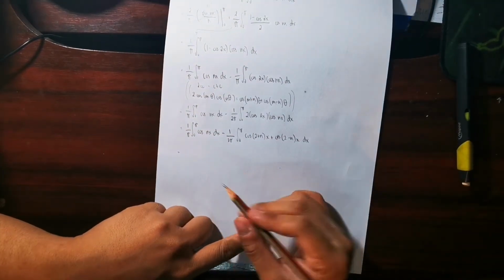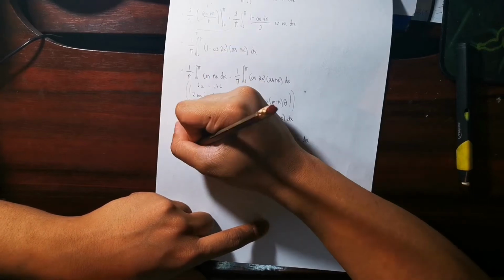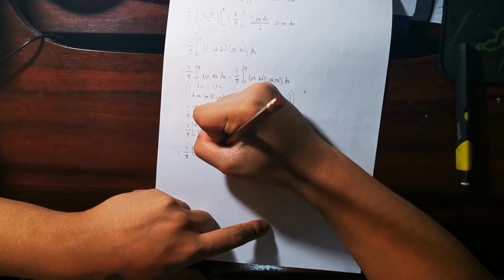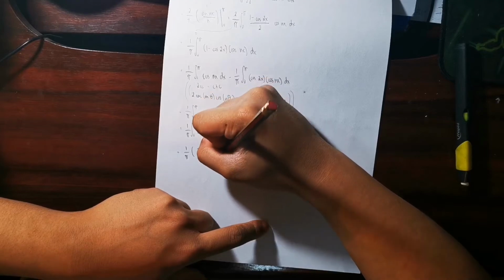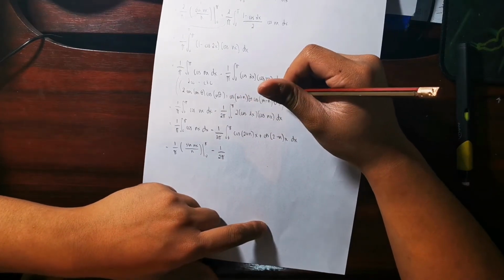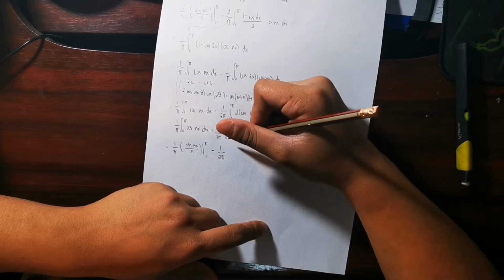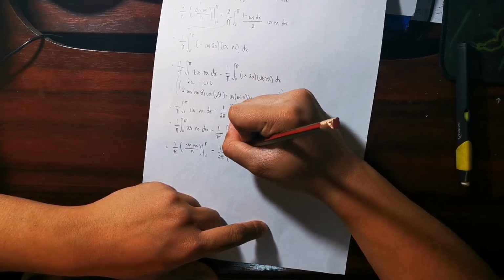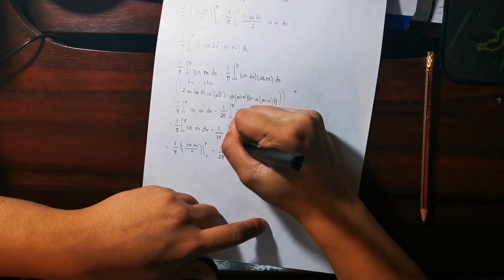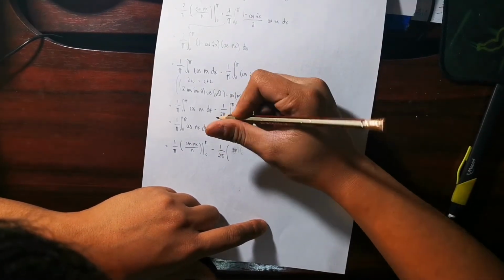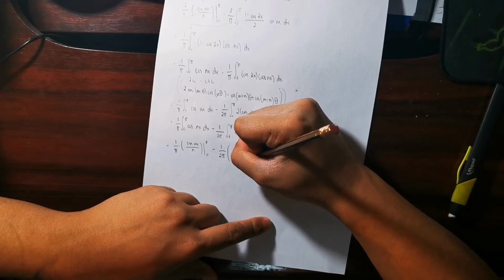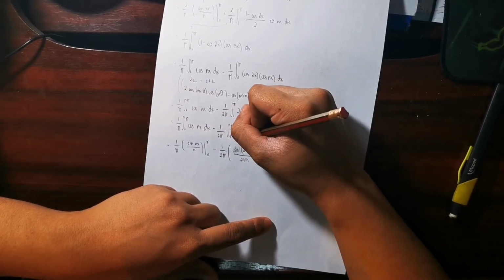And now we can just integrate this one. The integration of this will simply be 1 over pi times sine nx over n evaluated from pi to 0, minus 1 over 2 pi times the integral of these terms.